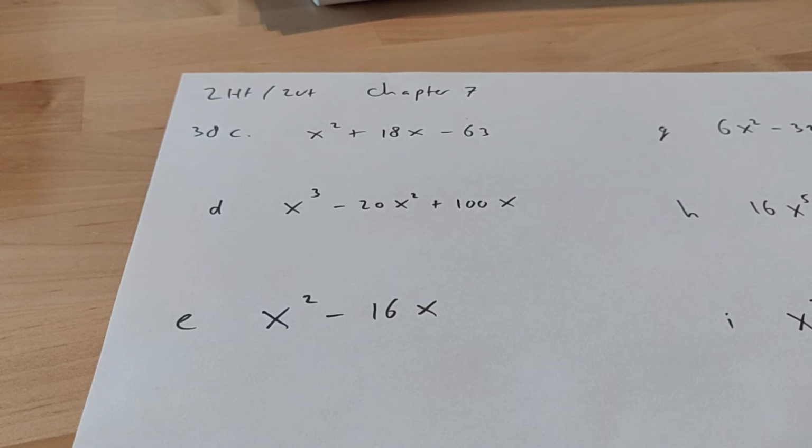Alright, there's a video for 2HT and 2VT about exercise 38. I just want to show you a few different examples, also here 3 more, about factorizing.